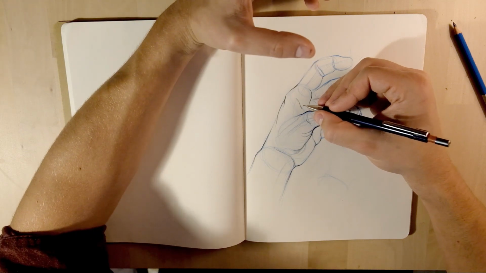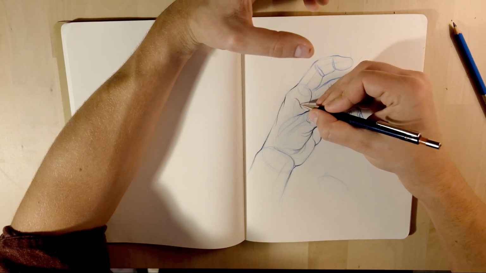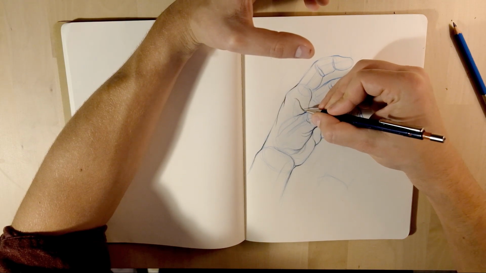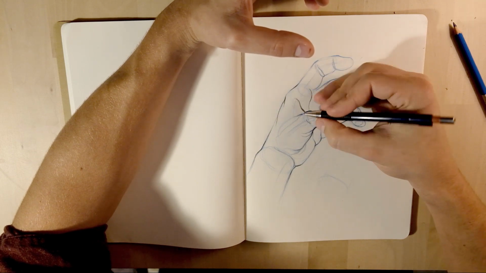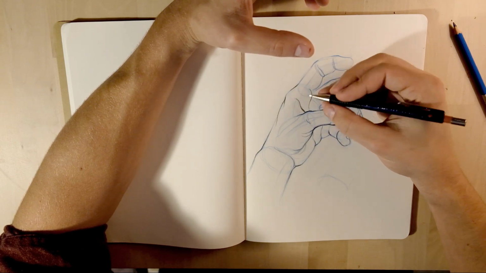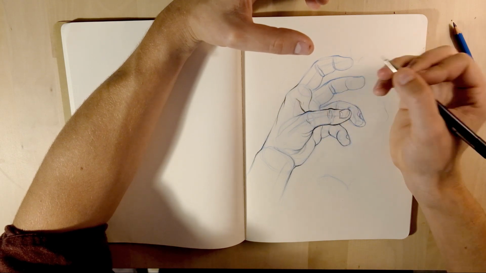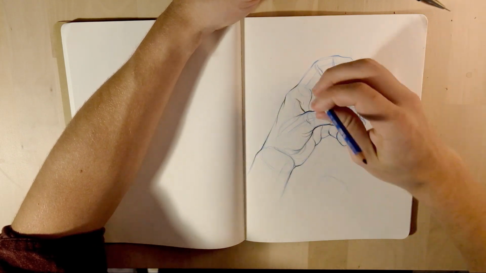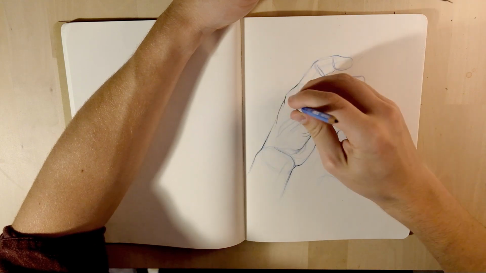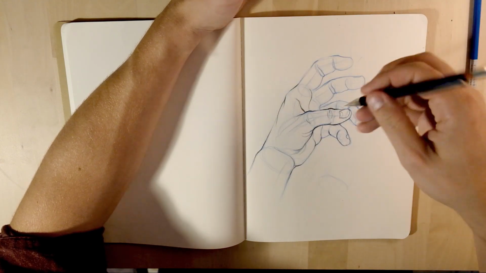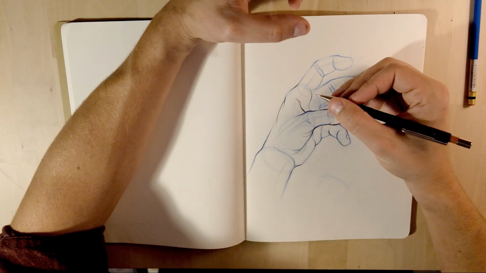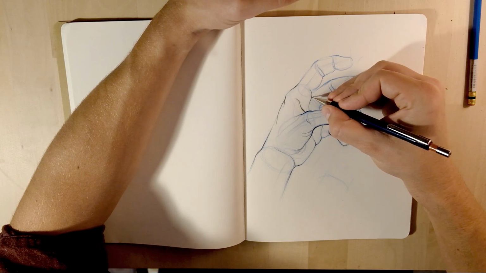Sometimes there's quite strong shapes created by them, and you need some extra dark. Like in this one in particular, since it's a fold of skin that is connecting to the thumb. So I want to make sure it's dark to indicate that there's actually an edge there. There's an edge of skin versus this line here, which is really just a crease created by skin folds.